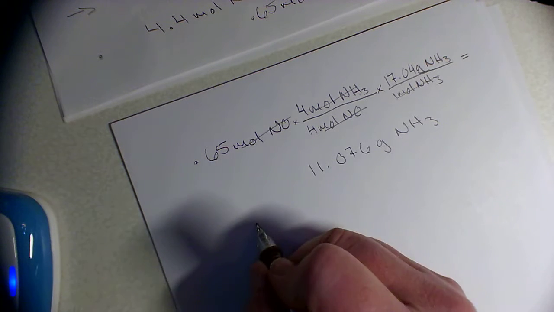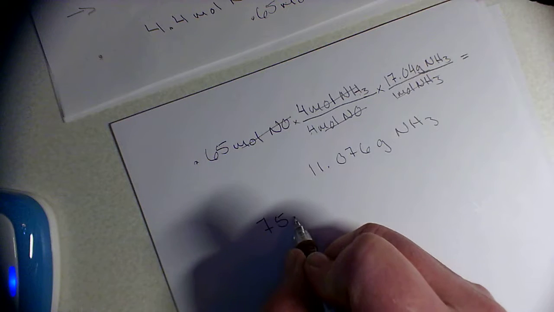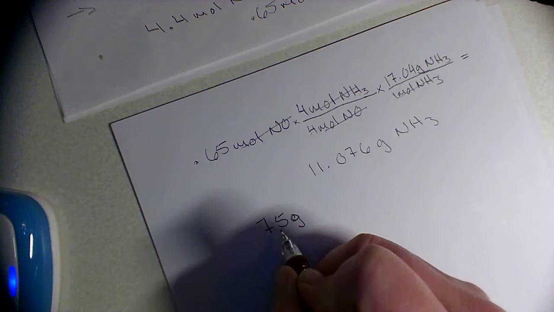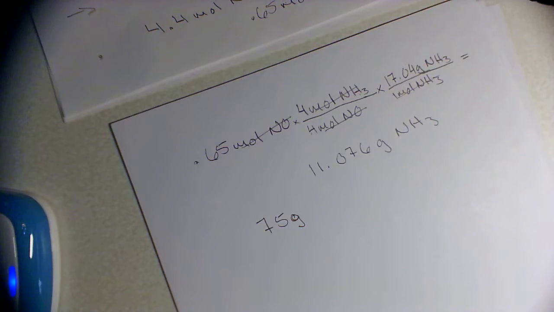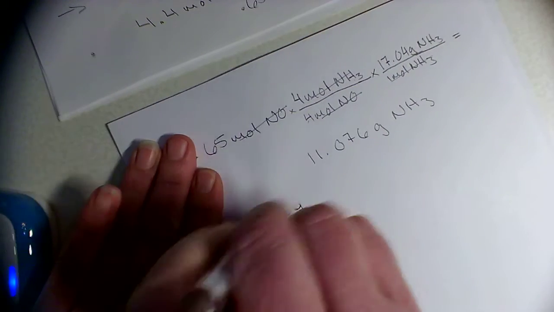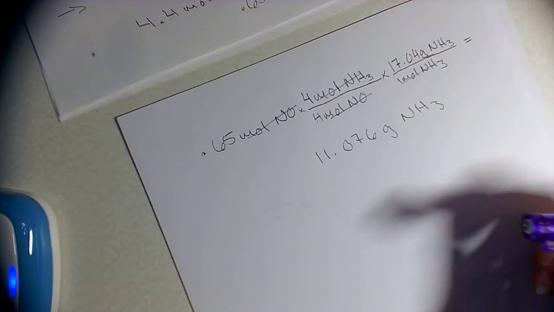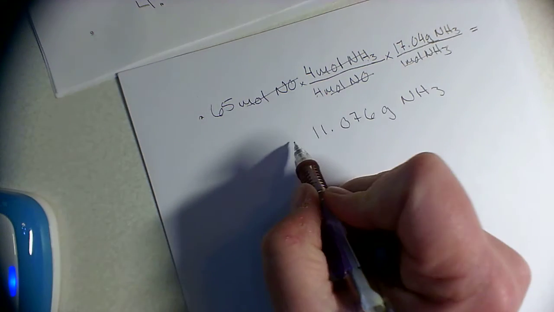How much is in excess? I come back to the original question, and I'm told that we started with 75 grams of ammonia initially. Oh, sorry, I'm doing this backwards from what I'm used to. We just figured that out. We're good. Let me clarify where I was going wrong on that. This is how much ammonia is left over.